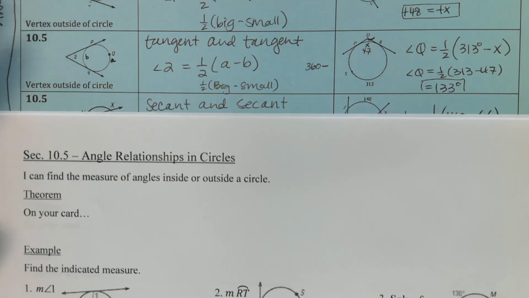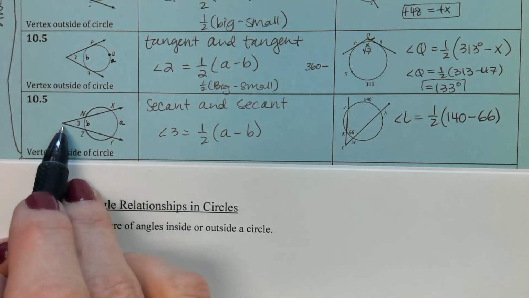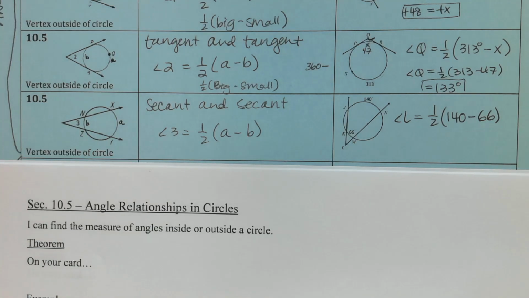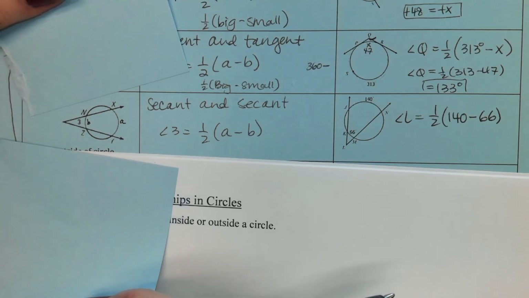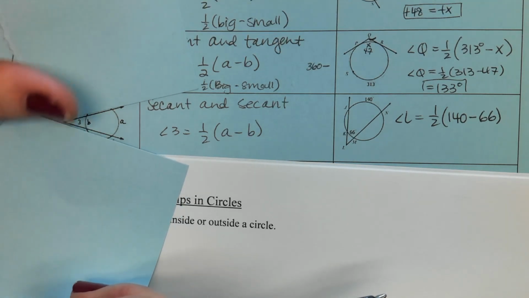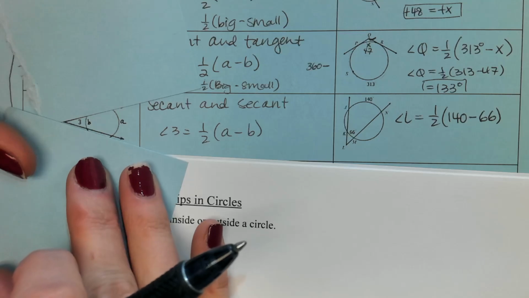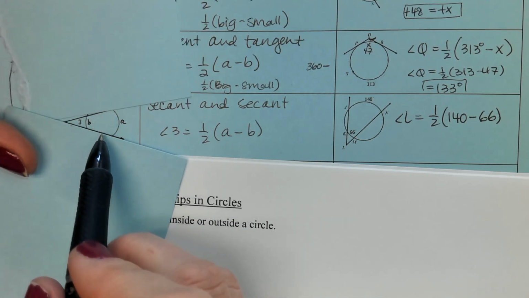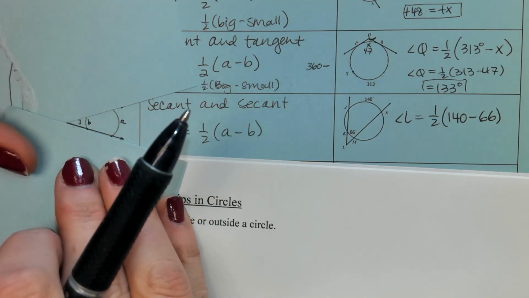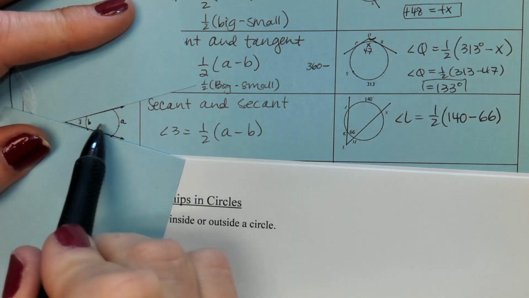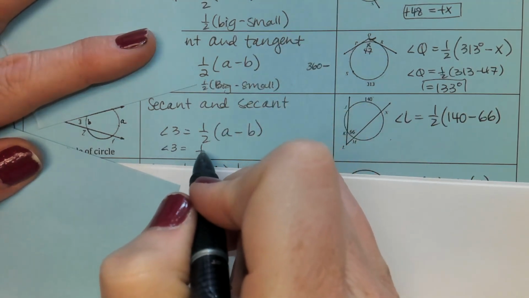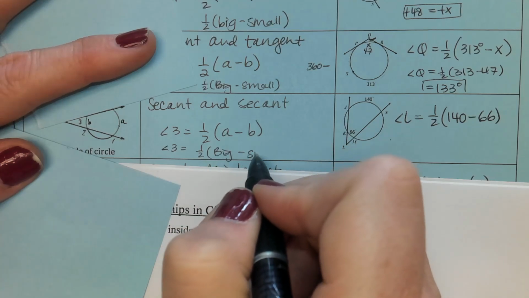One more property. It's the exact same idea. The vertex is outside of the circle again, and this angle has two secants meeting. So again, the whole idea is you cannot look at anything that is outside of your angle. If you use paper like this and narrow down your angle, you only get to look at the arcs that are inside of your angle, that are cut off. You don't get to look out there and you don't get to look down here. If you use little papers on the edges of your angle, these are the only two arcs you get to use. And the idea is the same. The angle on the outside is going to equal 1/2 of big minus small.